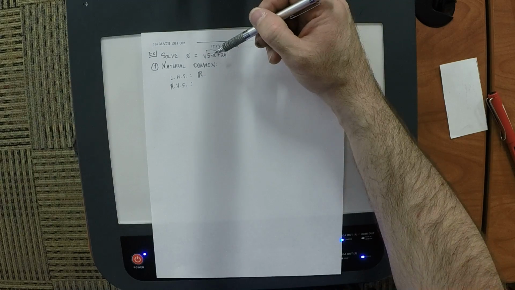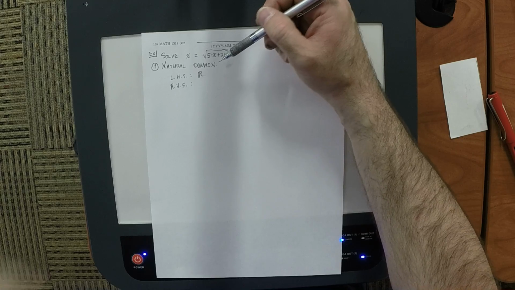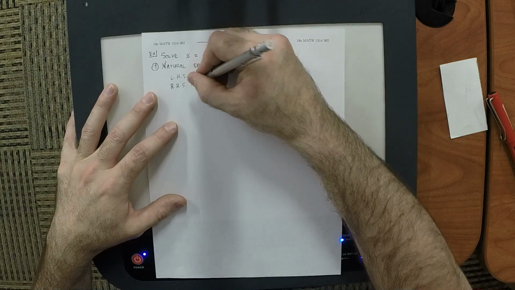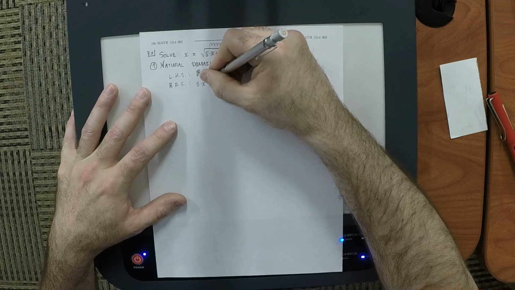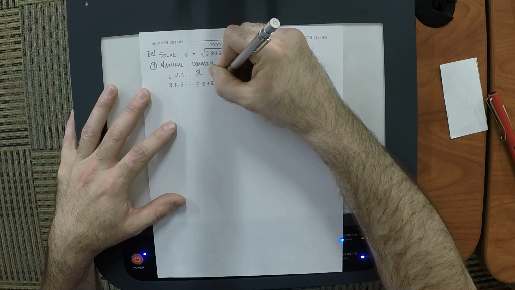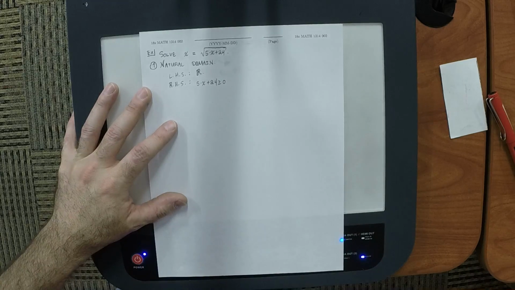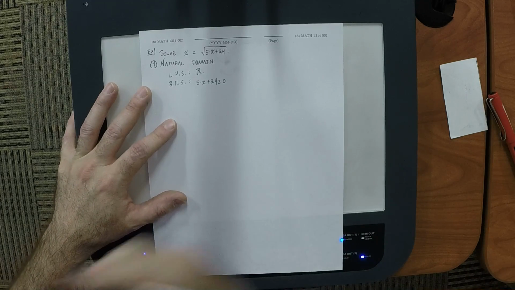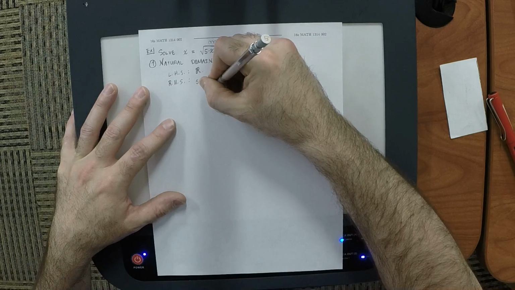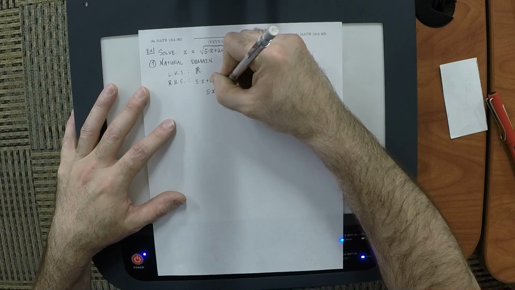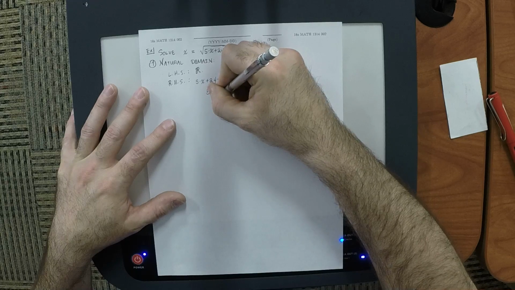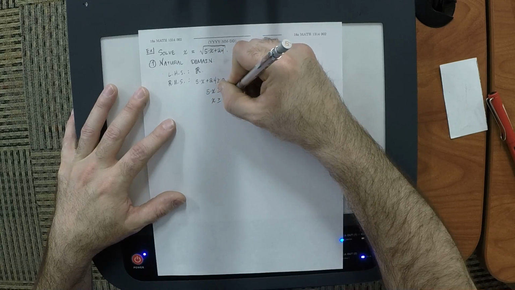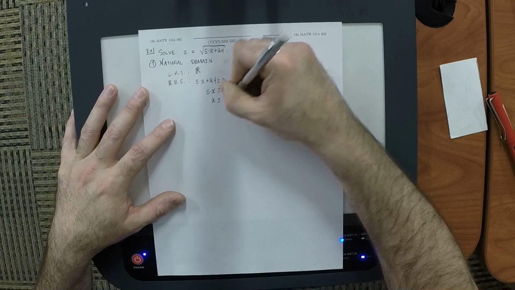Right. No divisions, so that's nice, but there is an even radical, so we've got to deal with it. As you say, the argument needs to be greater than or equal to 0. So now we want to solve that for x. We need 5x to be greater than or equal to negative 24. So x needs to be greater than or equal to negative 24 over 5.